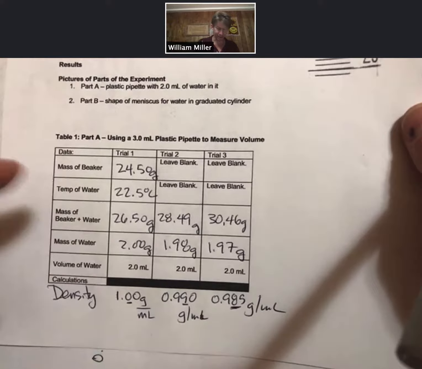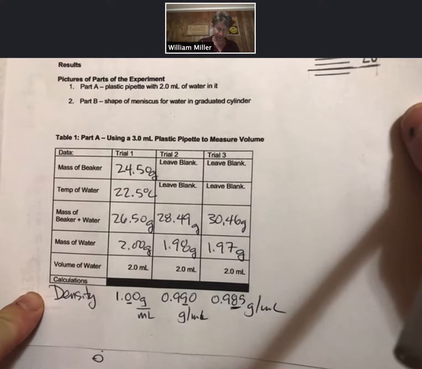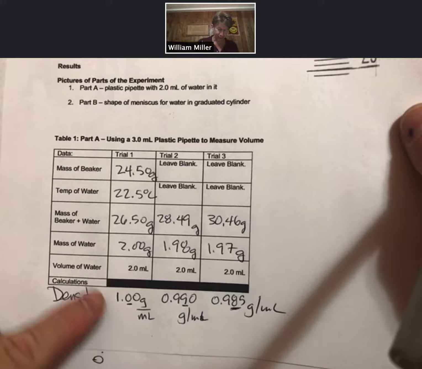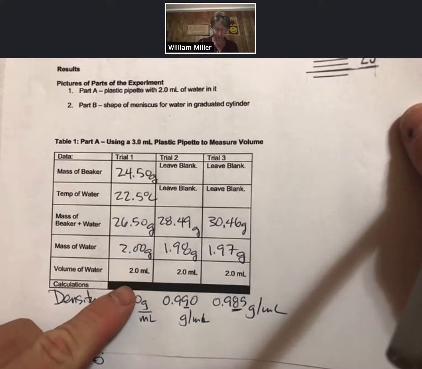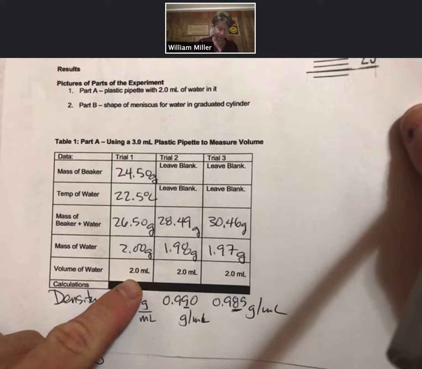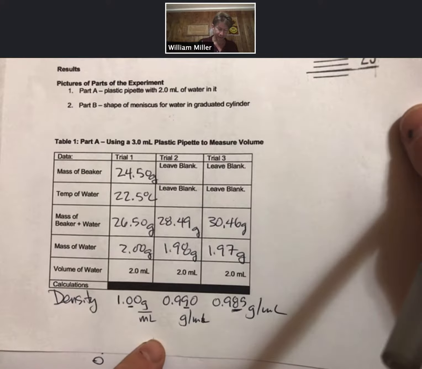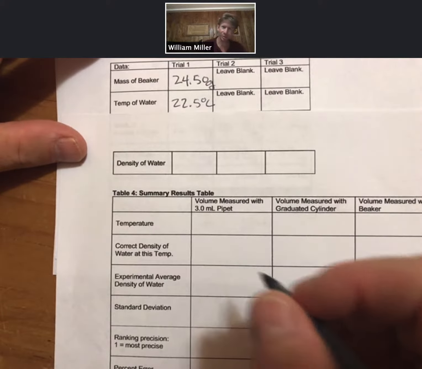I know this is on the next page, but I just wrote them here. I've gone ahead and done my calculations for density according to significant figures, where there's only 2 significant figures for the volume of water. Now, as far as Table 4 goes, our temperature is going to be 22.5 degrees Celsius.